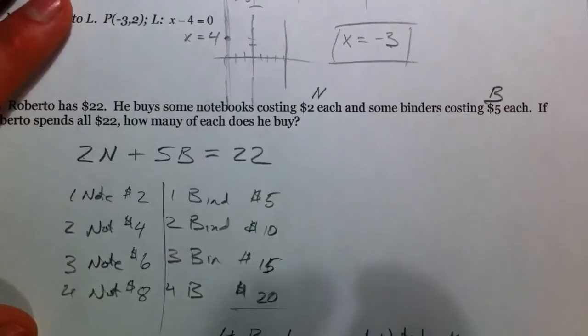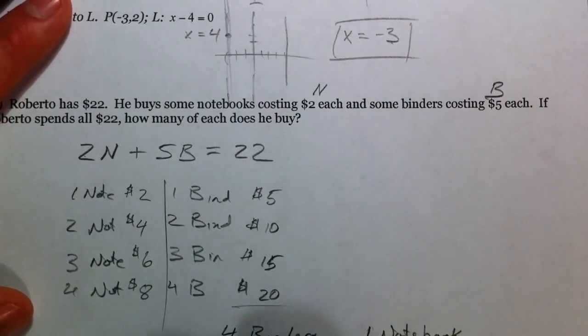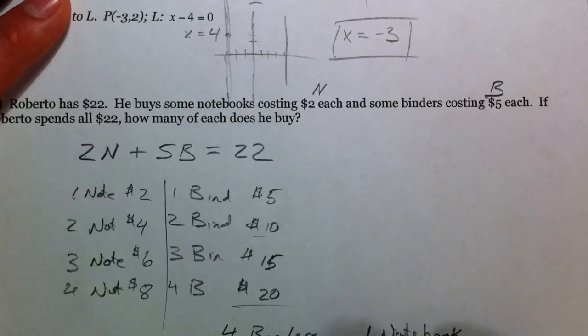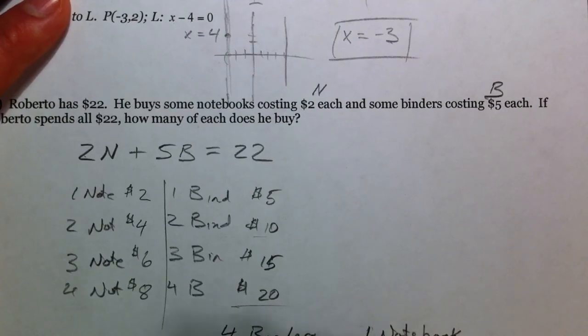But he could just get 2 binders and then spend an extra $12 in notebooks. So that'd be 6 notebooks because they're $2 each. Or maybe he didn't get any binders and he bought 11 notebooks.